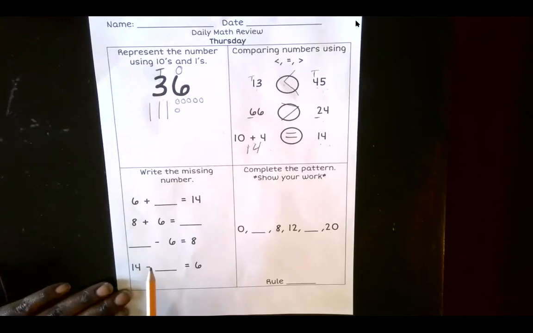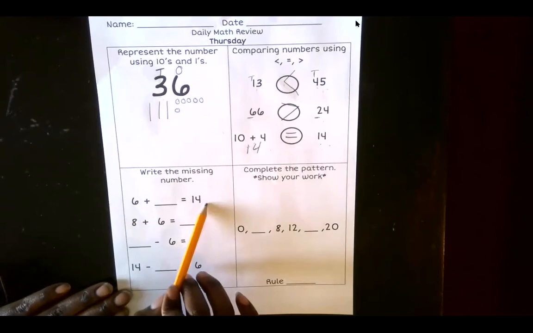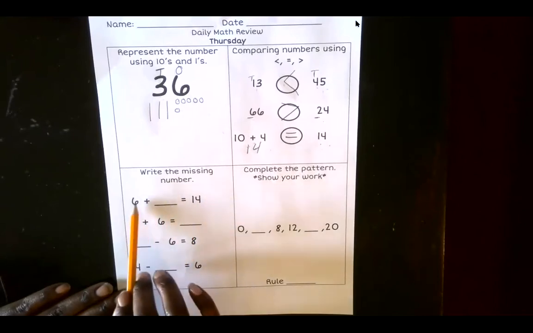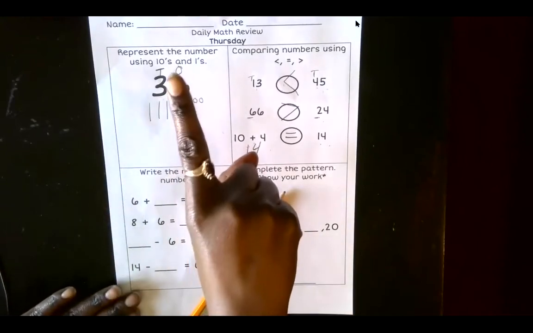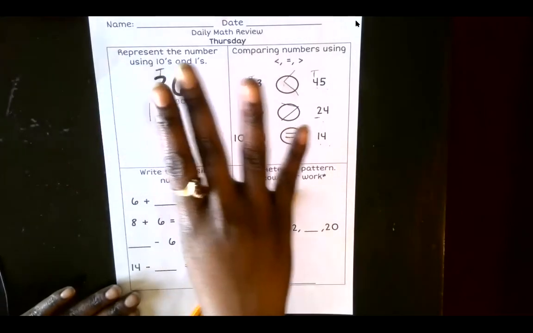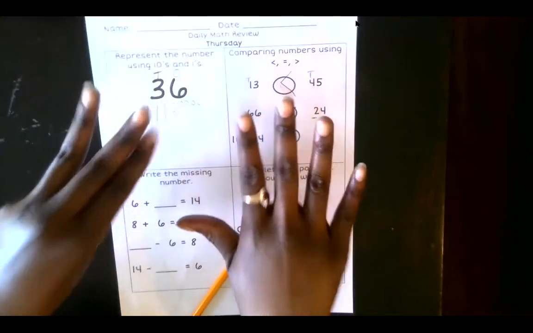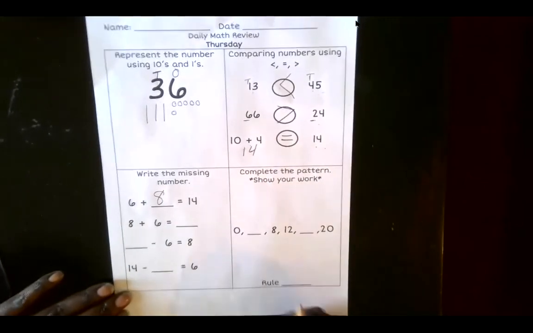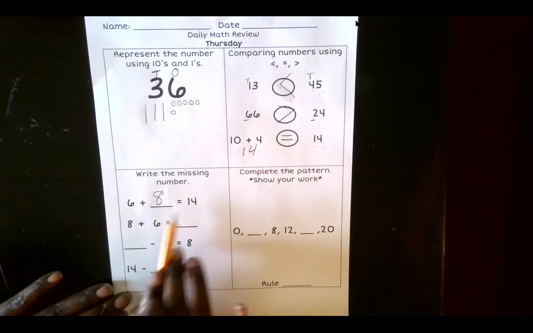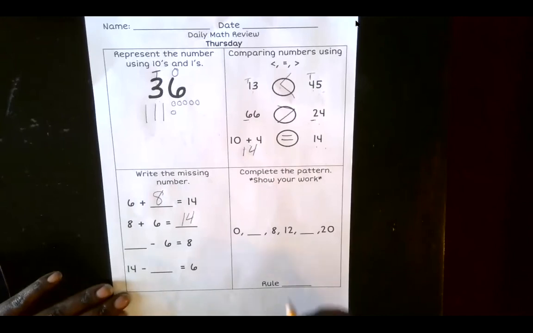Let's look down here, right? The missing number. 6 plus something equals 14. So what we can do, we can start at 6 and count up till we get to 14. So let's do that. We have 6, 7, 8, 9, 10, 11, 12, 13, 14. I counted up 8. So 6 plus 8 equals 14. If 6 plus 8 equals 14, then 8 plus 6 equals 14. It's our fact family. Now let's get down here to the minus.